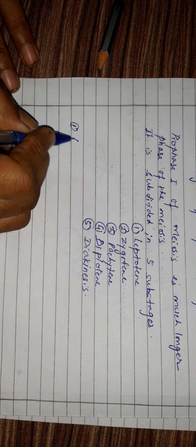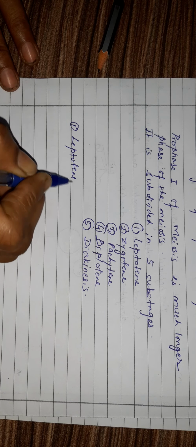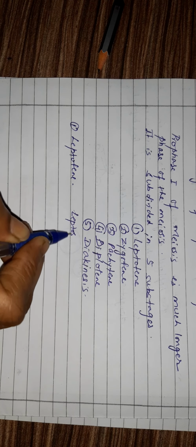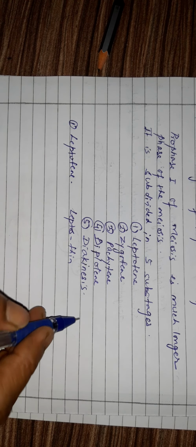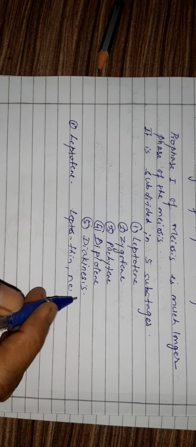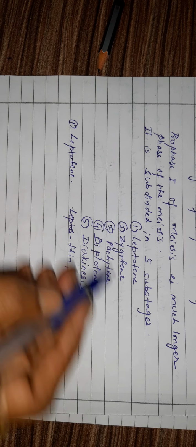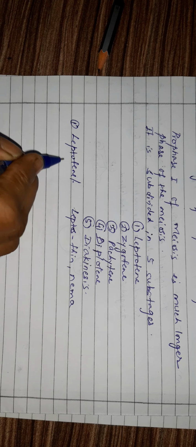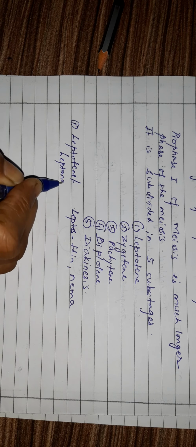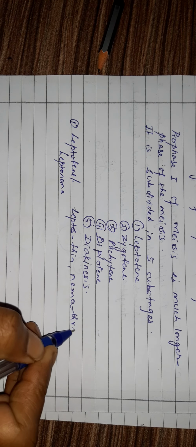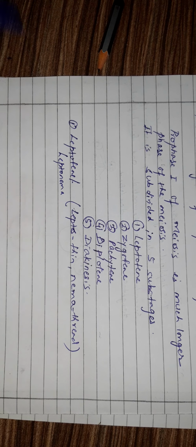So first let us see leptotene. Now what is the meaning of leptotene? Leptos means thin and nema means thread, so leptotene or leptonema means thin threads. Now what are these thin threads? Initially the chromosomes start condensation.